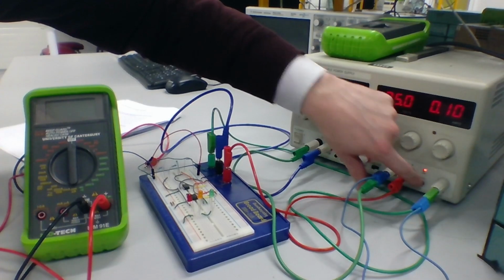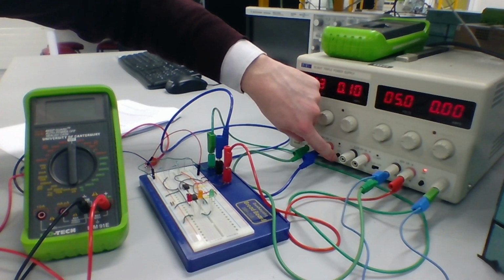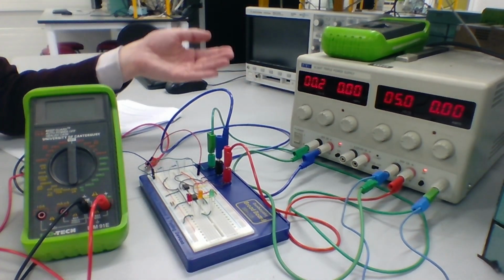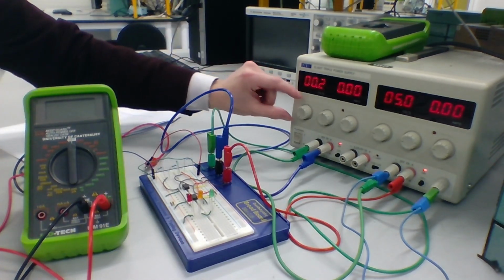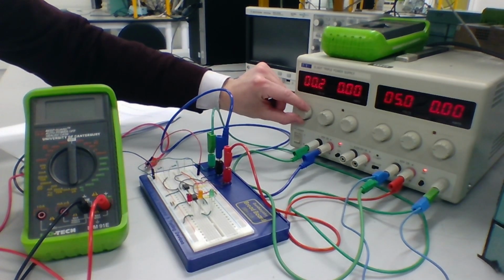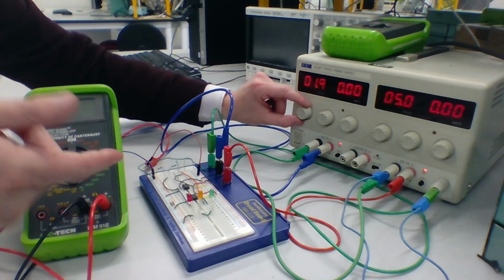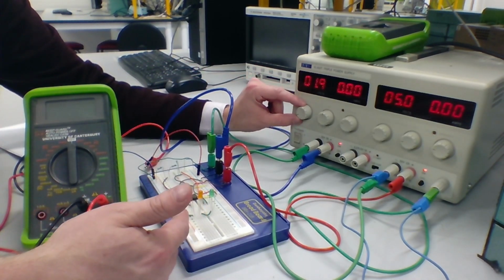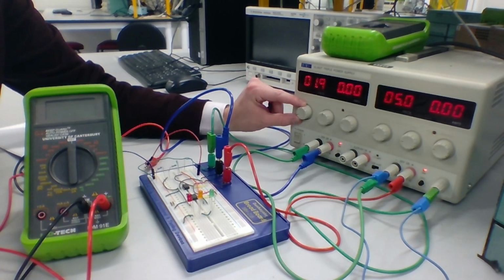I currently have that set to about 0 volts. If I power on the circuit, both supplying that 5 volts for the op amps and this V in supply, you can see currently the LEDs are off. As I dial this voltage up towards 5 volts, I'll see that these LEDs start to turn on. The way I have this set up is that first of all this red one will turn on, then the orange one I have in the middle will turn on, and finally the green one.